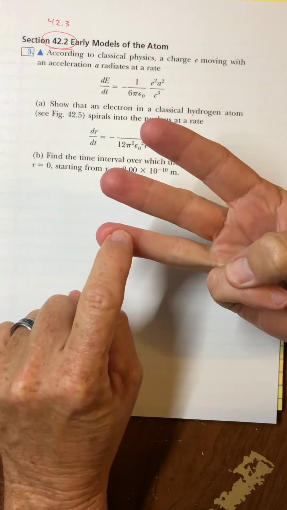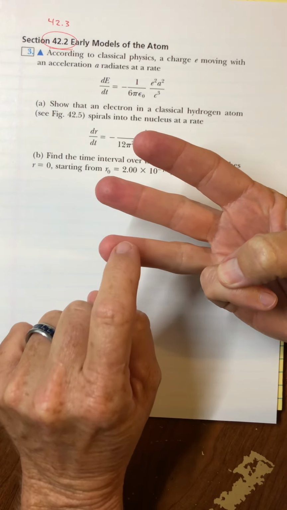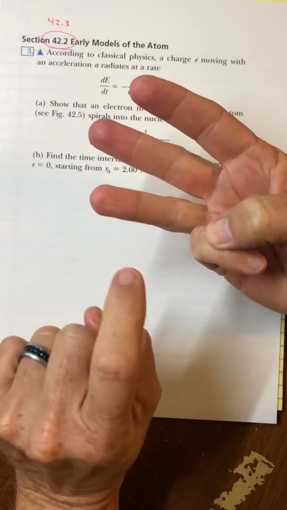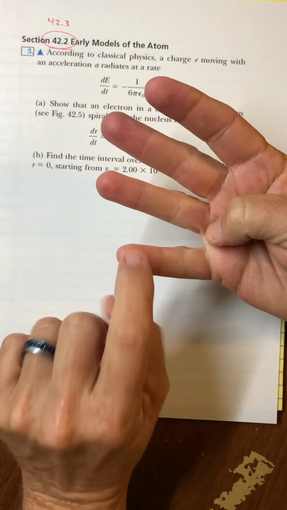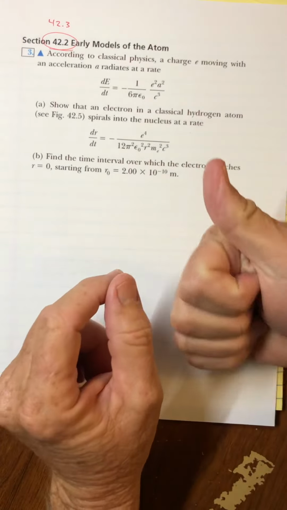The third was the Compton effect, which again shows that we have to have quantum mechanics. The fourth one was the sharp spectral lines. And the fifth one was the instability of the atom. And that's what this is.